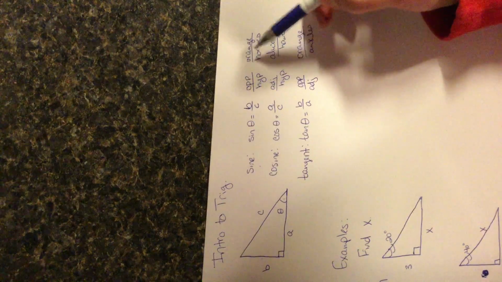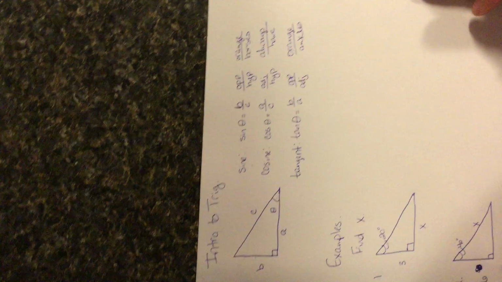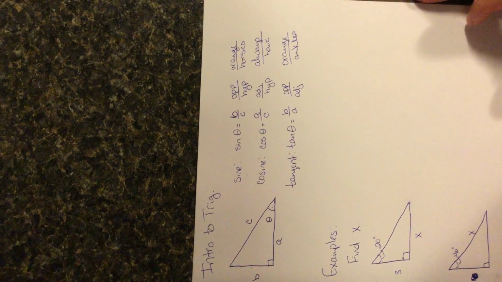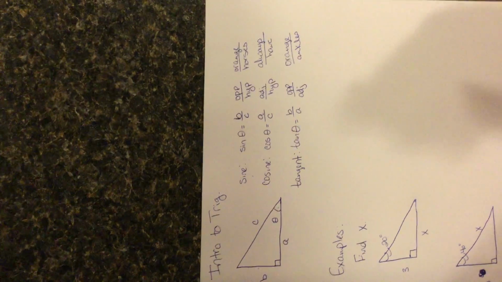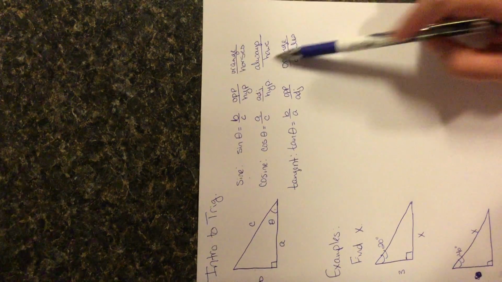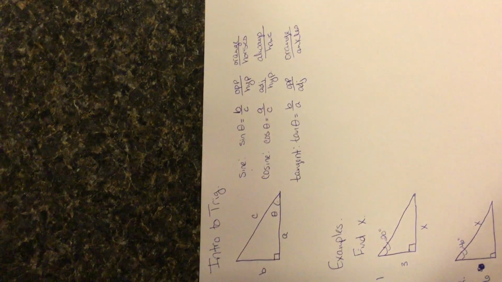So opposite hypotenuse, adjacent hypotenuse, opposite adjacent. So I learned it that way. There are others, and I can't think of one right now for some reason. It's left me, probably because I'm talking about it. I don't think this one's a very common one, but that's what my geometry teacher did in high school, and that's how I always remembered it.